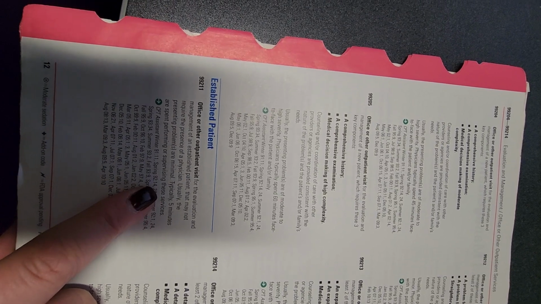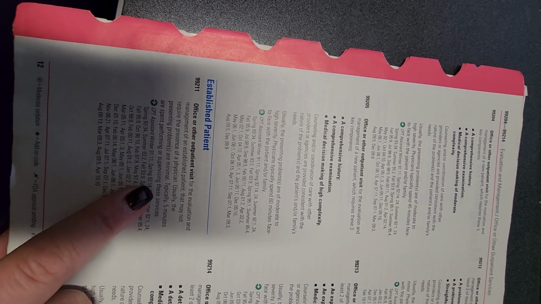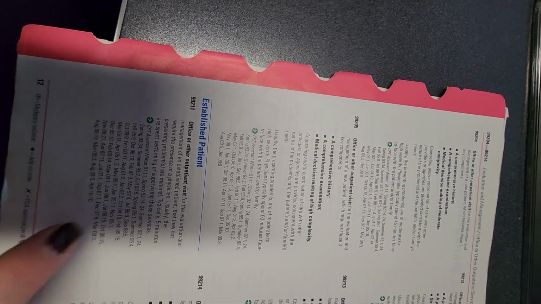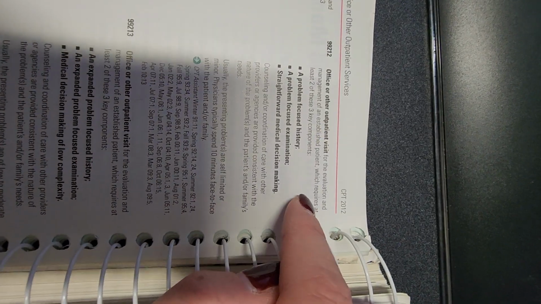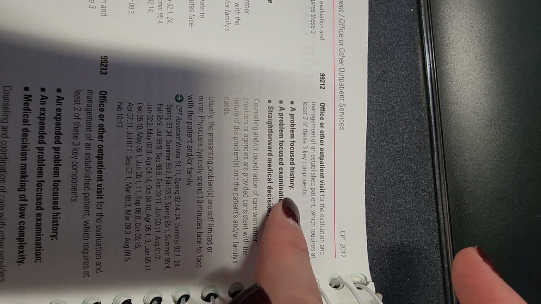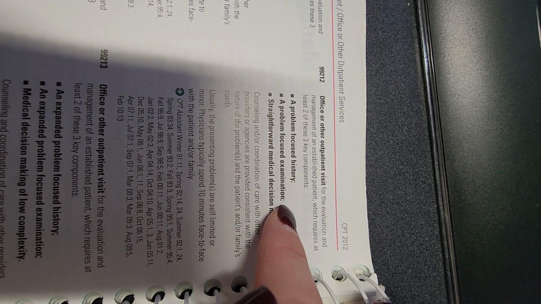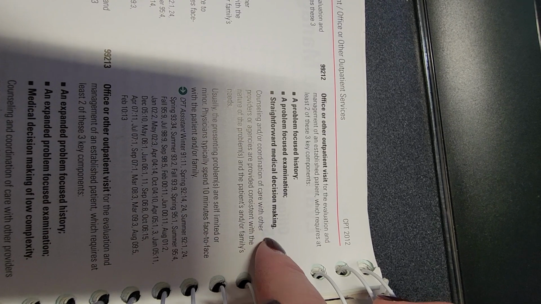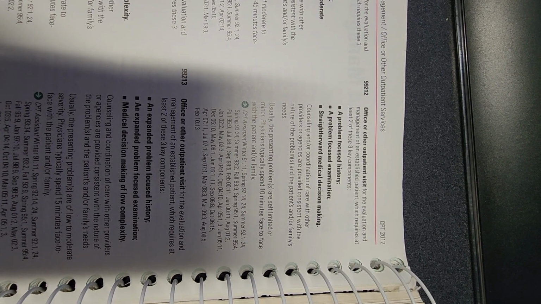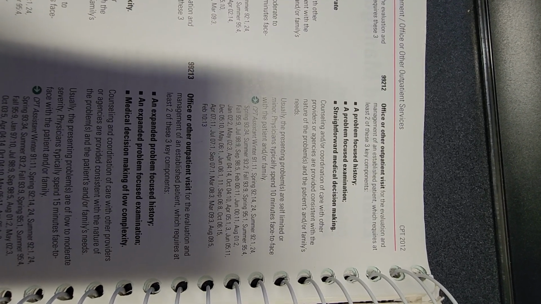So this code is saying that it's not high enough. If we go to the next code, we see that 99212 is a problem-focused history, problem-focused examination, straightforward medical decision-making. Ours that we are looking for is an expanded problem-focused history, expanded problem-focused examination, and medical decision making of low complexity.